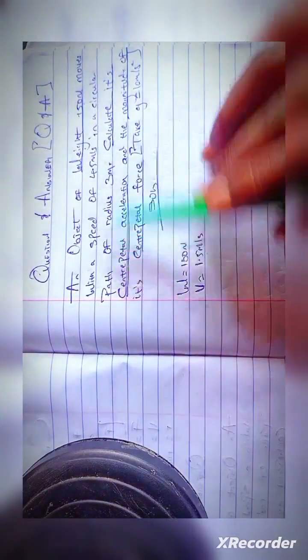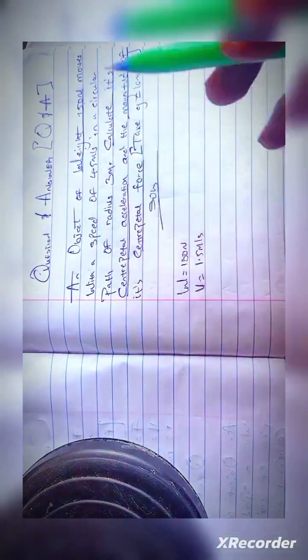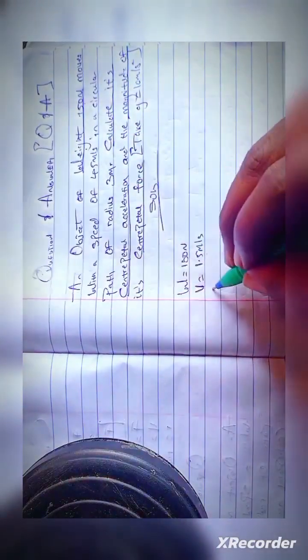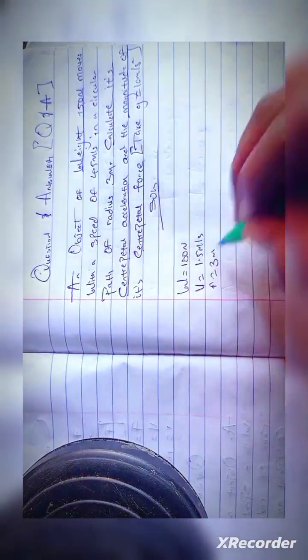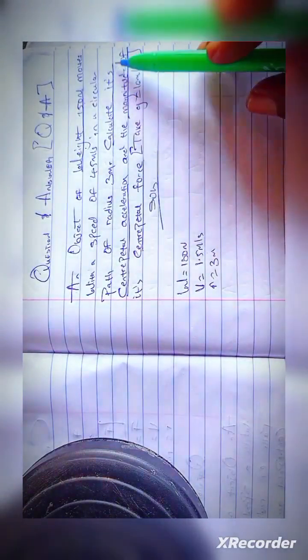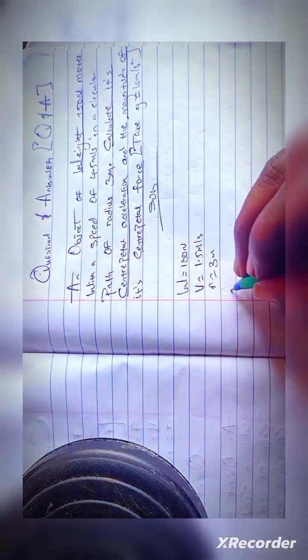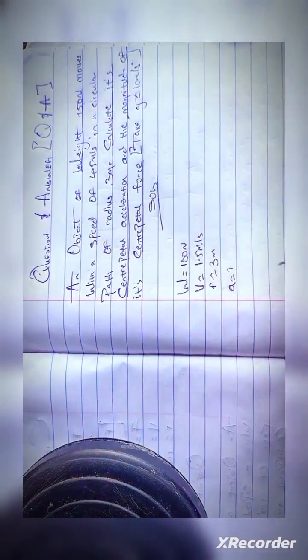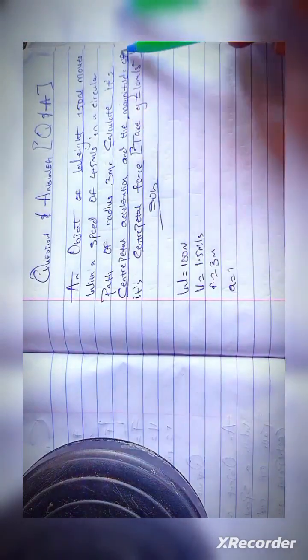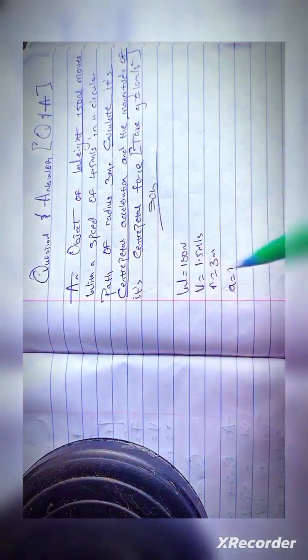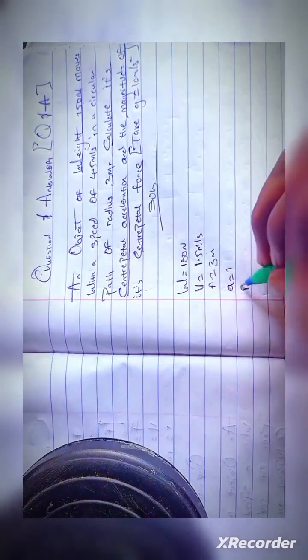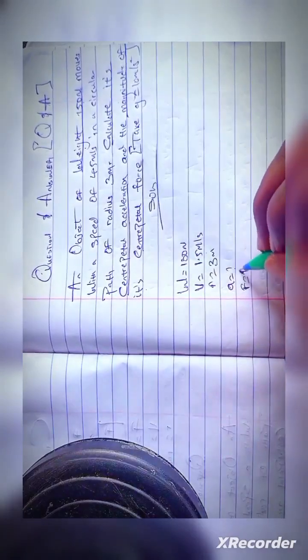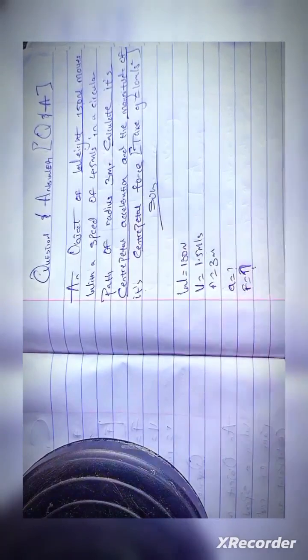In a circular path of radius 3 meters. So radius is 3 meters. Calculate its centripetal acceleration. So I'm looking for centripetal acceleration, and the magnitude of its centripetal force. I'm also looking for centripetal force?